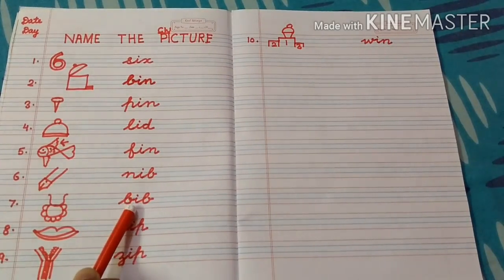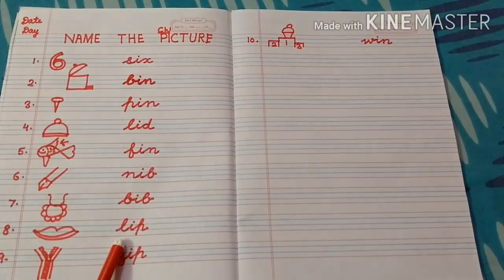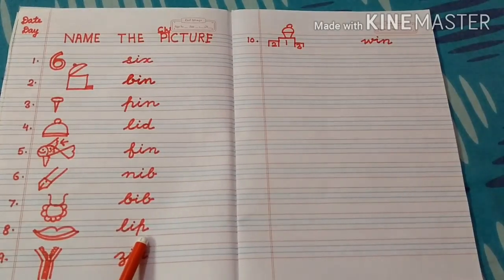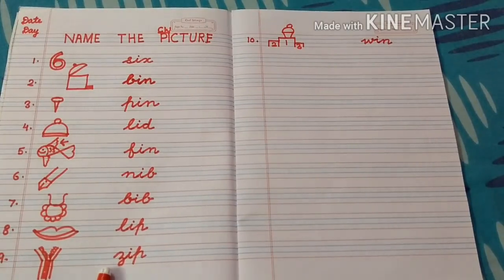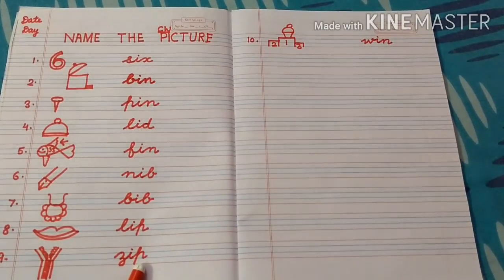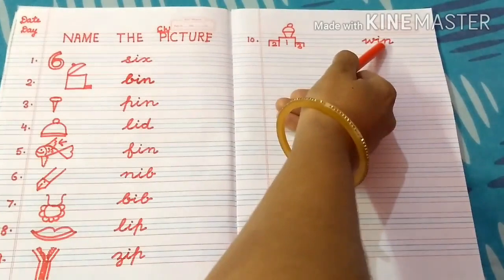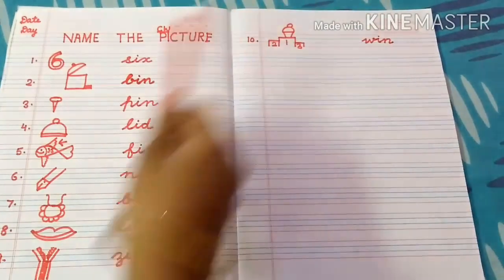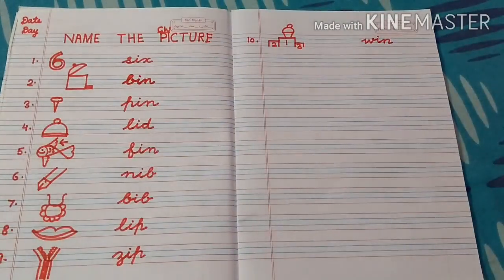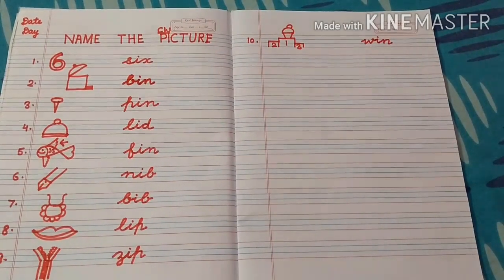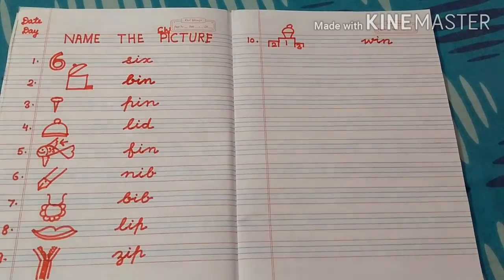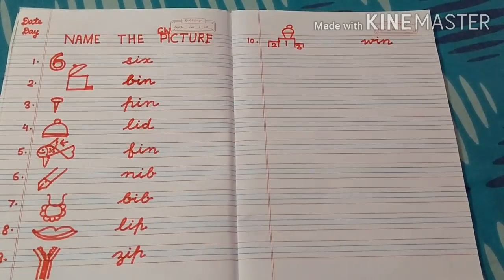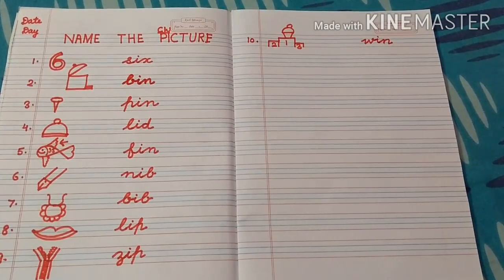B, E, B, bib. L, E, P, lip. Z, E, P, zip. W, E, N, win. So what you have to do now is revise I sound words and name the picture of these I sound words properly. Complete this work in your copy and wait for the next video. Till then, learn this work and be regular with your studies.